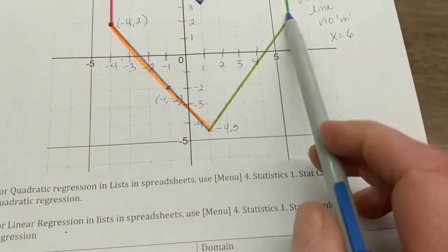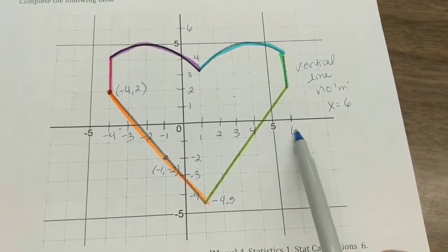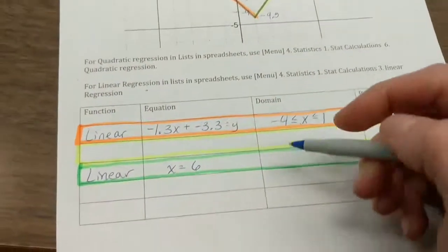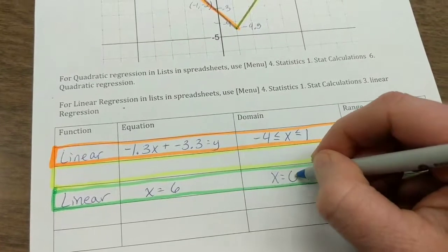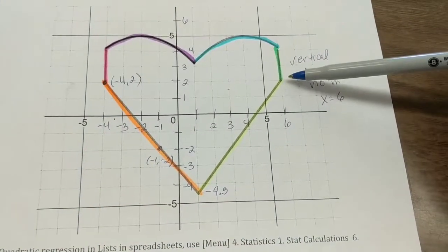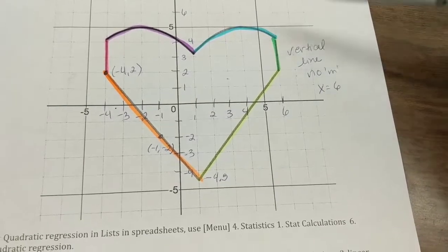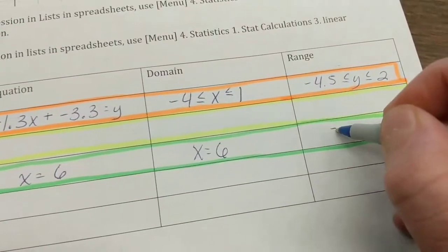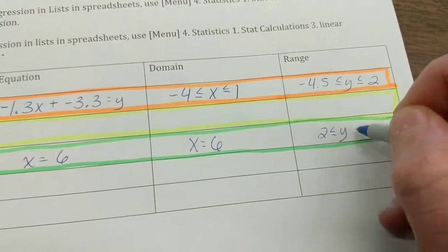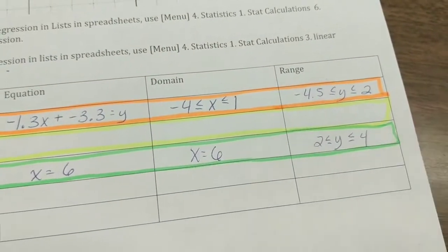Interestingly enough, when we're looking at the domain, there's only one x value. So the same equation is also your domain, just x equal to 6. Now the range is going from this y value to this y value, it looks like from 2 to 4. So we would say 2 less than or equal to y, less than or equal to 4.